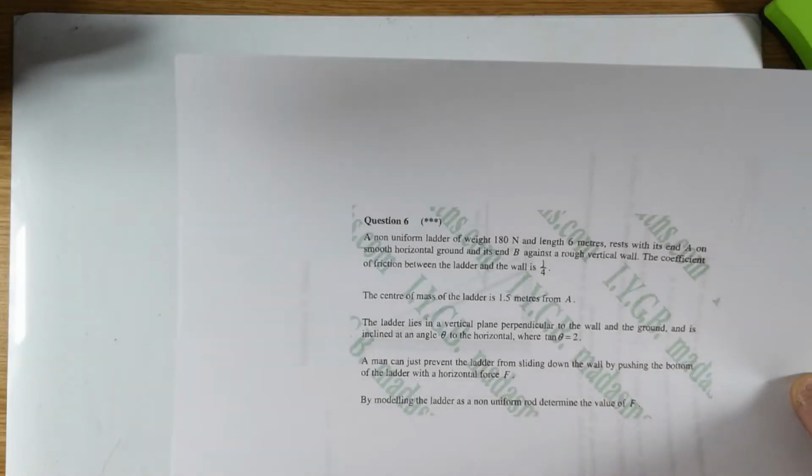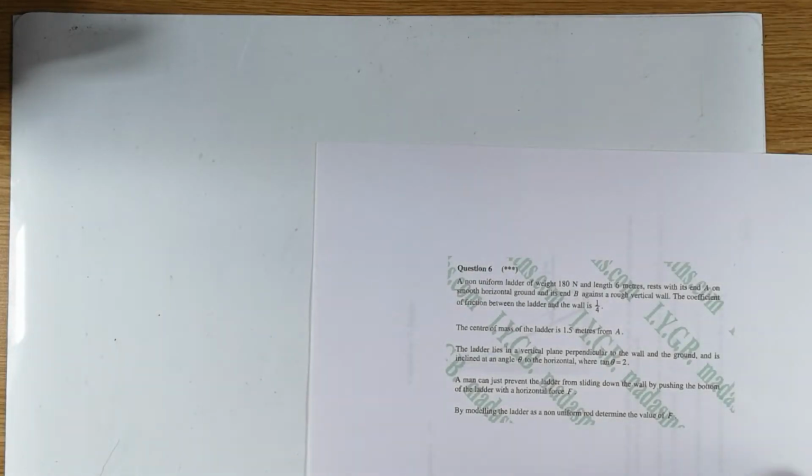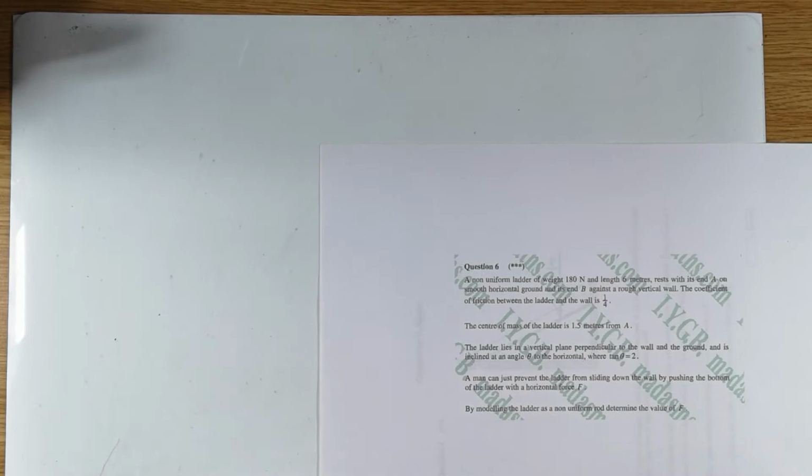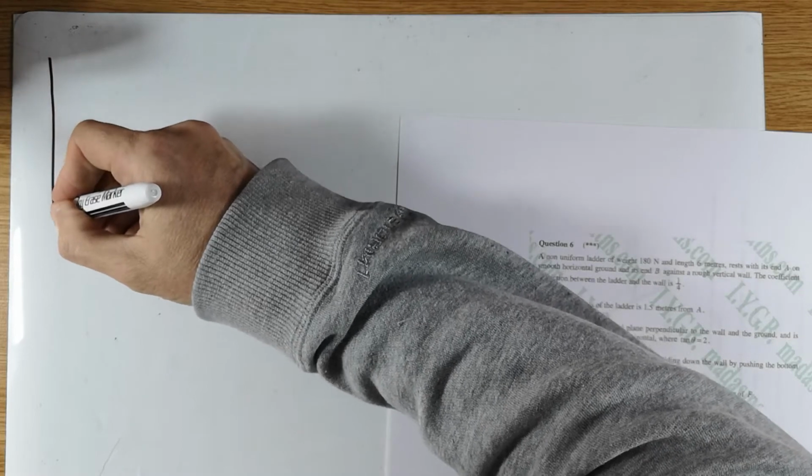the most important thing. Okay, so this is about a ladder against the wall. I've done already a question on this topic. This is quite a challenging topic for a lot of students. So let's see how we start this type of question. First of all, we need to start with a good diagram. A good size diagram is one which is roughly half an A4 page.